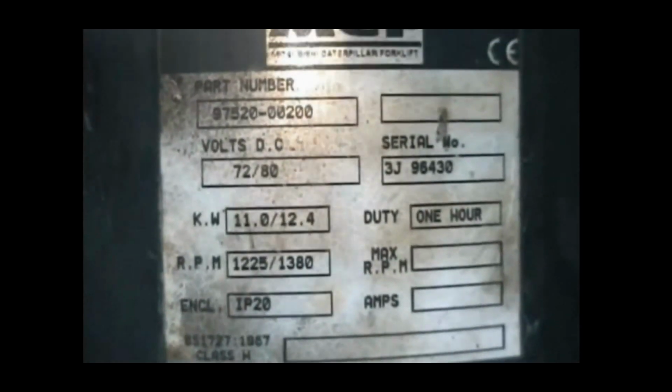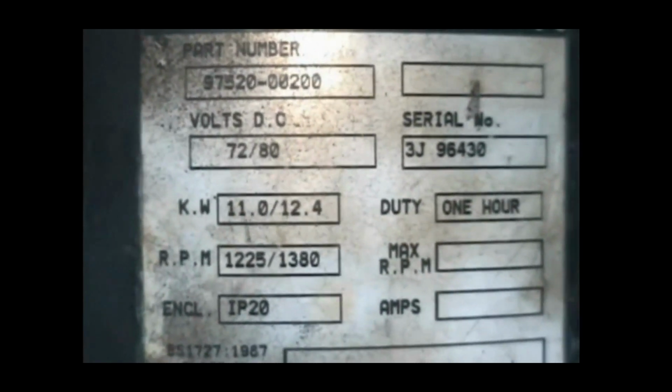Okay, so what we have here is essentially a forklift traction motor that came out of a Mitsubishi forklift. Let's try to get this without a glare on it. There we go, and you can see the basic specifications on it. In its forklift application, it is designed to be powered from 72 to 80 volts DC, so I hope to be able to increase that a bit for the car.